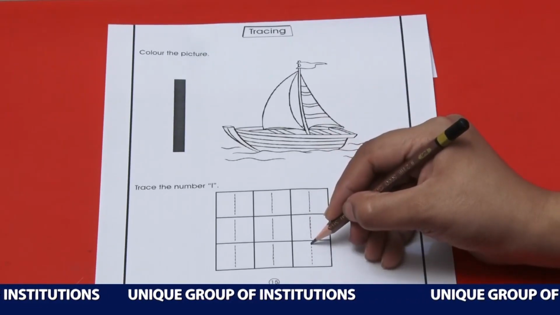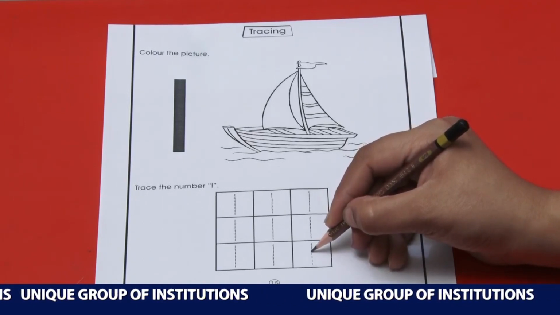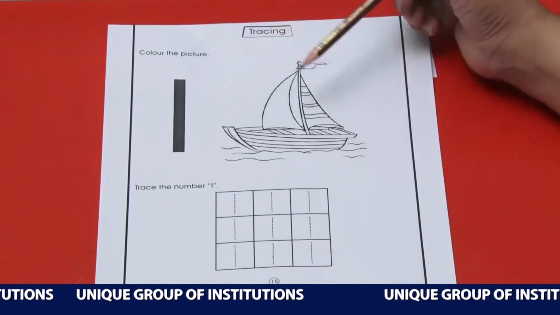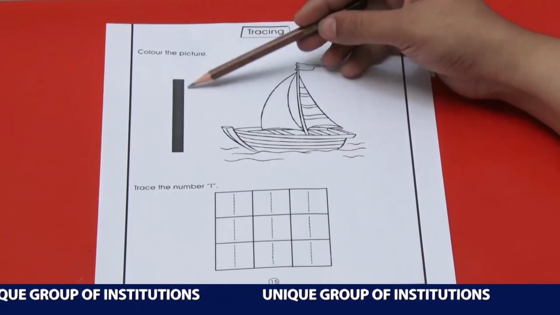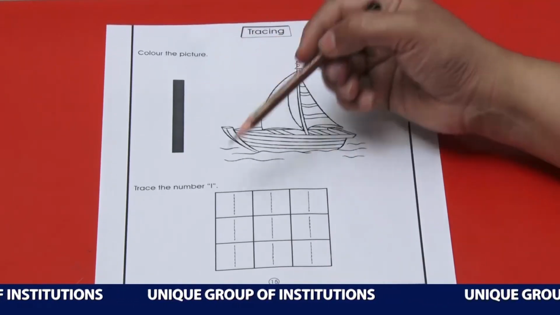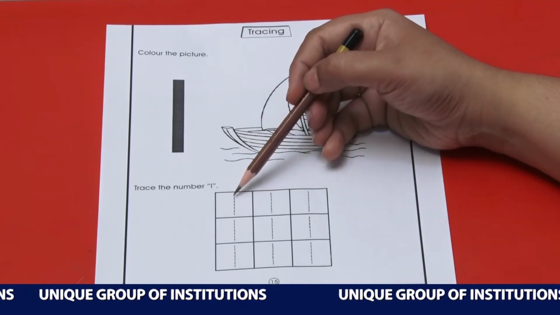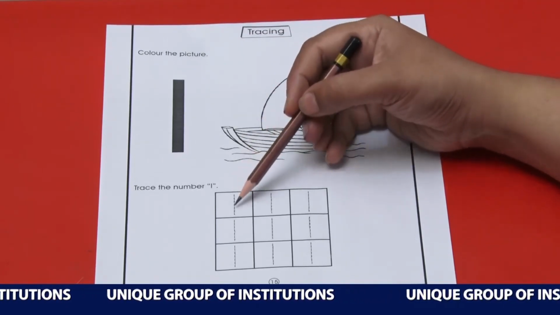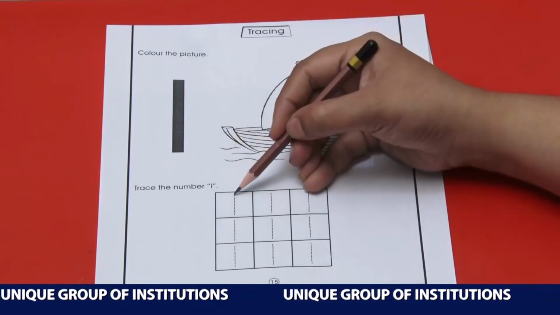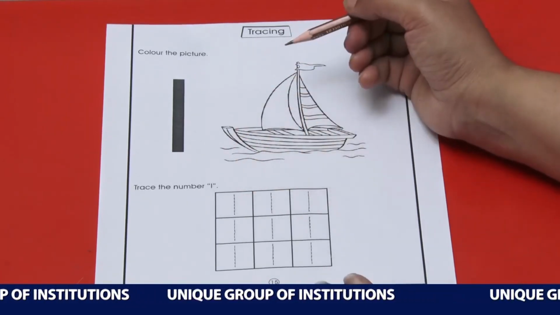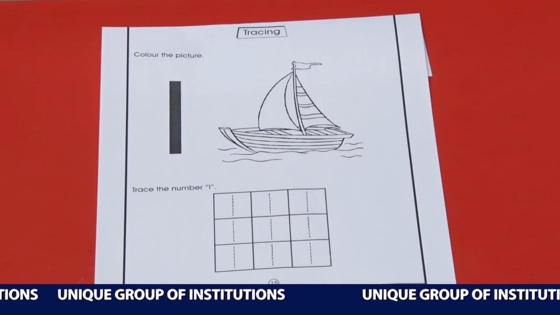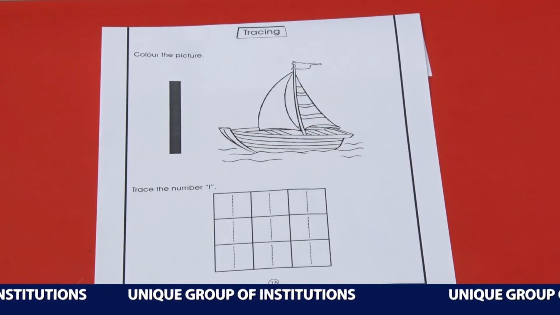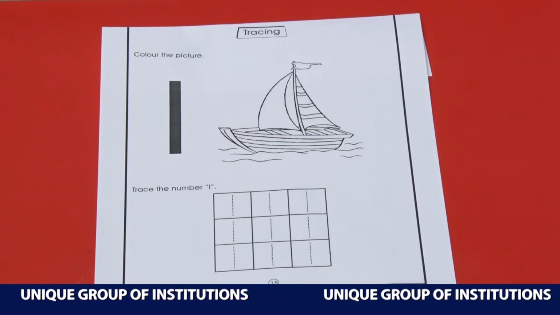Start from the top, down we run, and trace number 1. So this is number 1. And how many yachts do we have here? 1 yacht. And this is number 1 also, and I have told you how to trace number 1. Start from the top, down we run. I hope after this lecture you are able to trace number 1 and also you recognize number 1. Thank you so much.